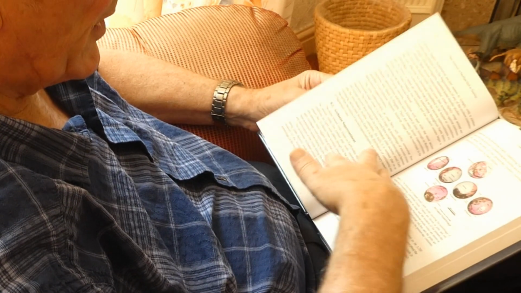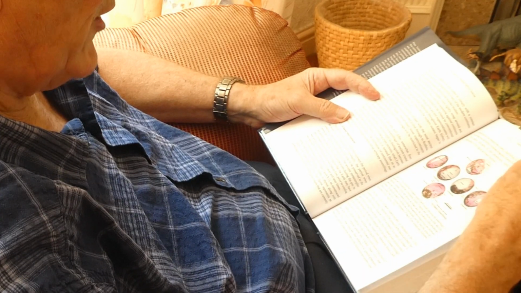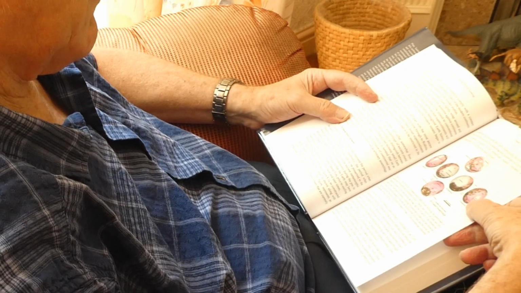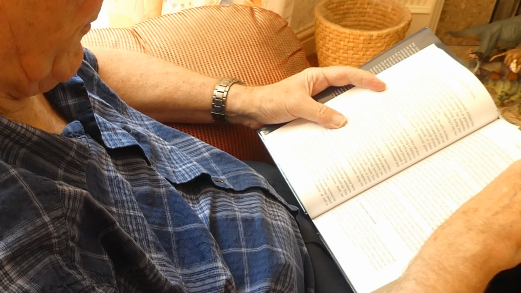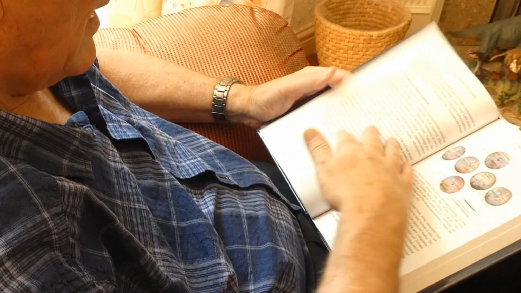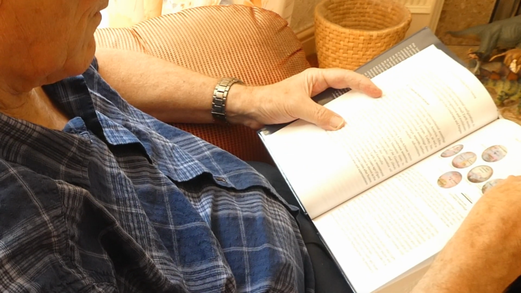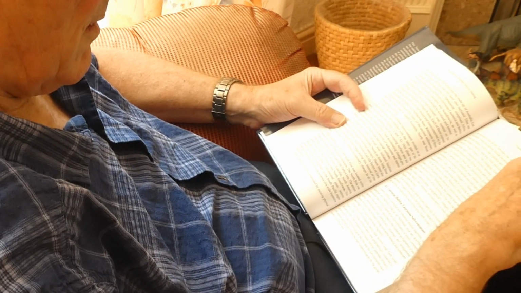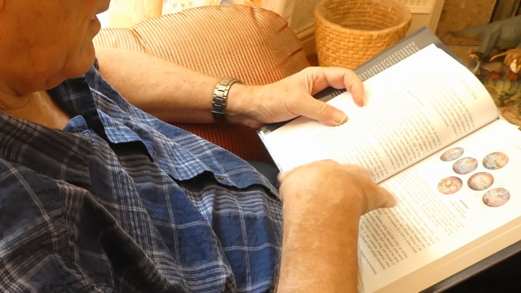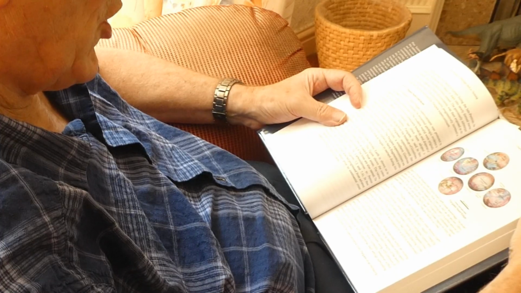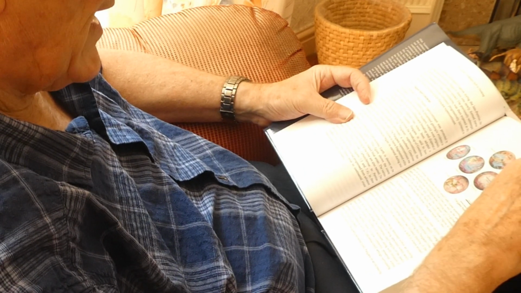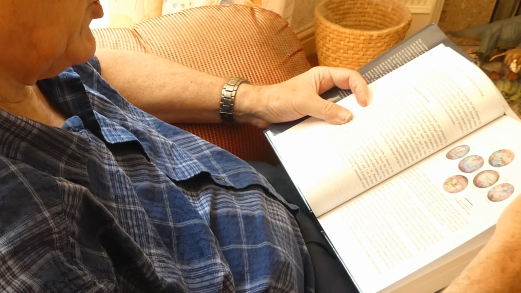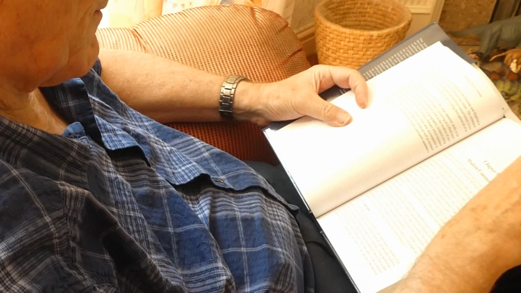So anyway, ancient supercontinents. This is what they actually looked like in pre-Jurassic times. So right back to the Ordovician, and then up to the Permian time. So that's over 250 million years ago, something like that.